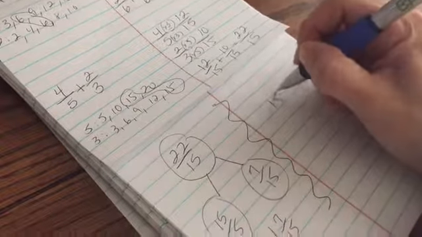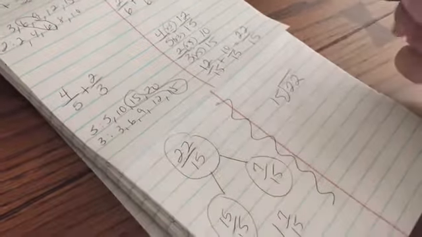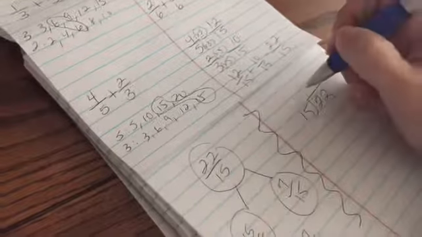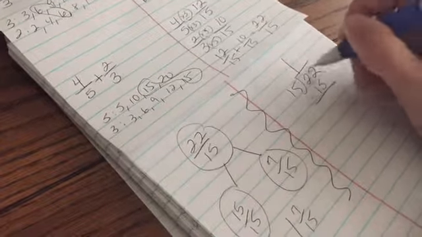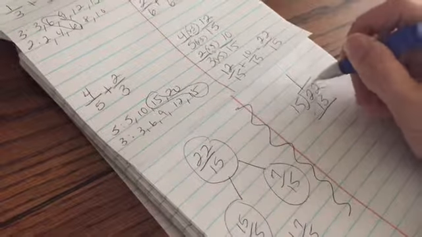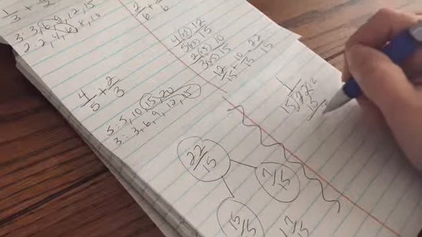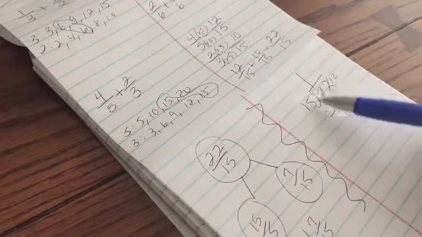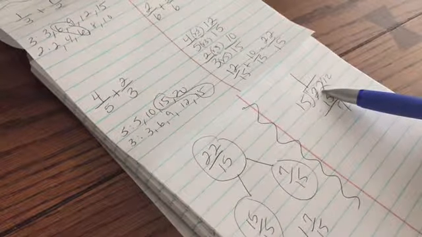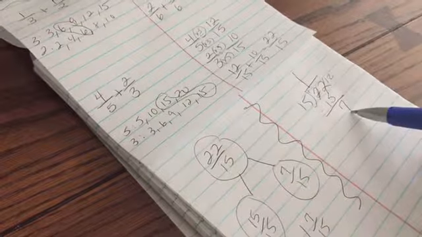So we'll do it a second way, where you can divide 15 into 22. 15 goes into 22 one time. 1 times 15 is 15. And when you subtract, you get 7. So 1 whole fits in 22, and you have 7/15 left over.